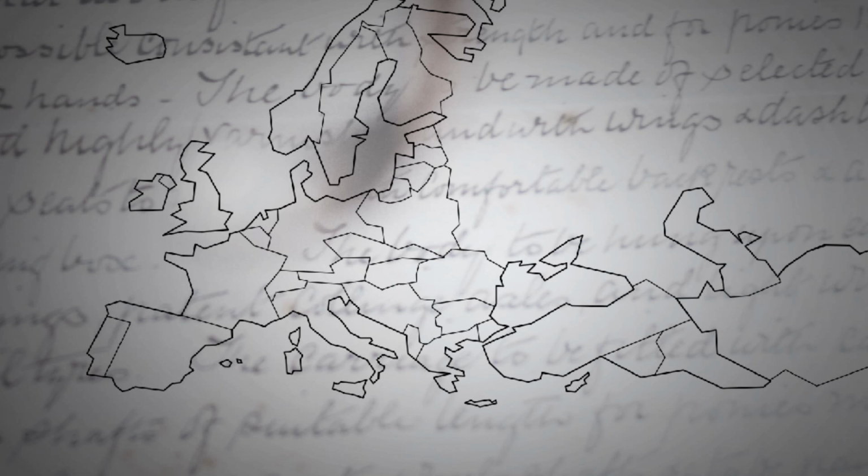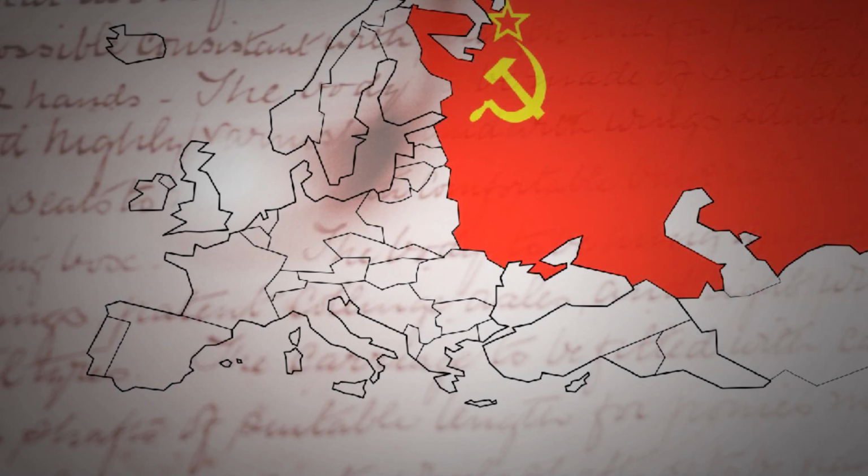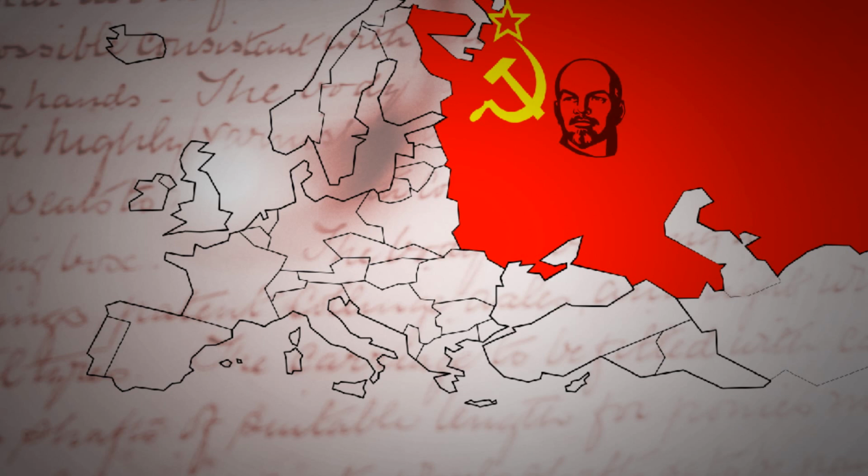The only entity that does not seem to align with the rest of Europe is Russia. The empire of the Tsars collapses in the middle of the First World War. The revolutionary process developing on the inside would lead to the birth of a communist regime that takes the name of Soviet Union from 1922.